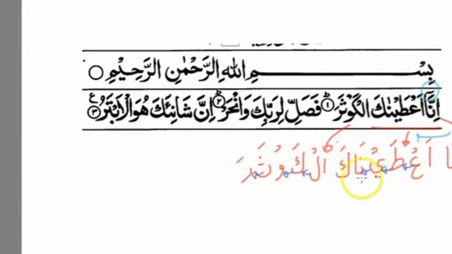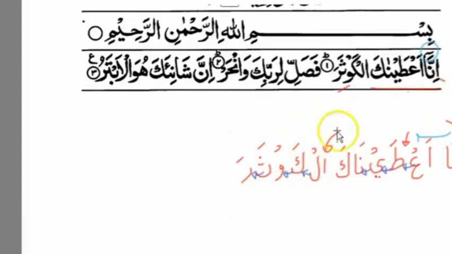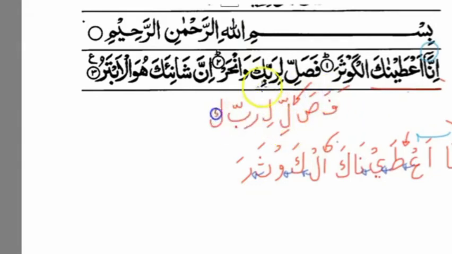Okay, let's continue the verse then. That's how you need to keep practicing, keep practicing. Ideally, if you can read it to someone, that would be the best thing. Again, try to pronounce these as we go through. Fa salli li rabbika wanhar. Fa salli li rabbika wanhar.